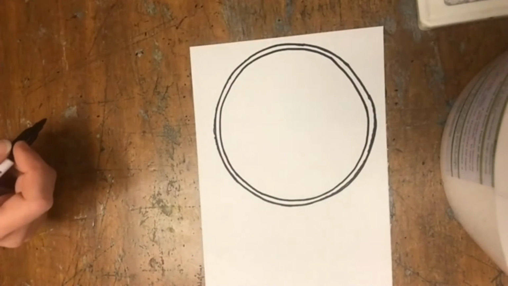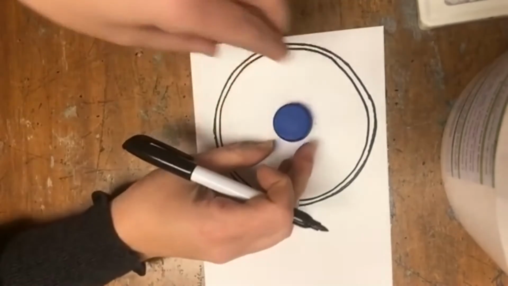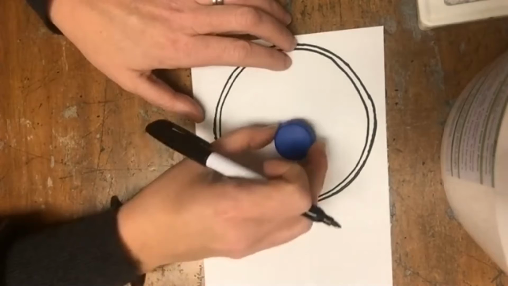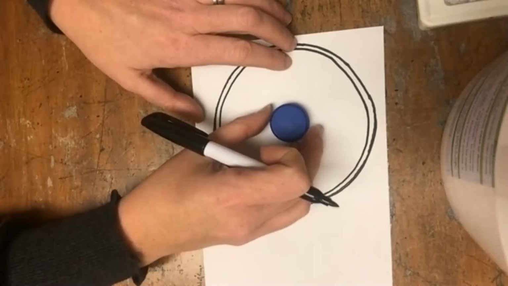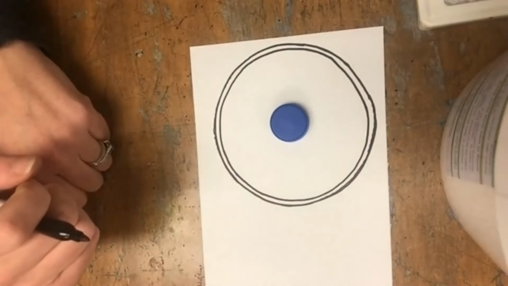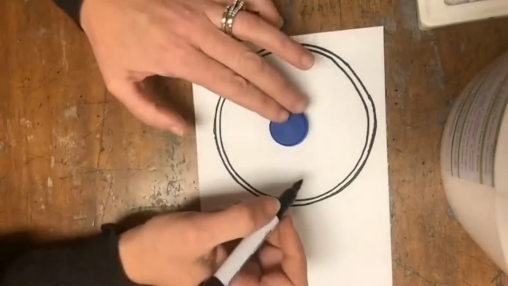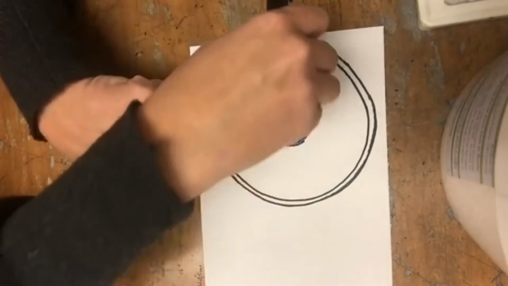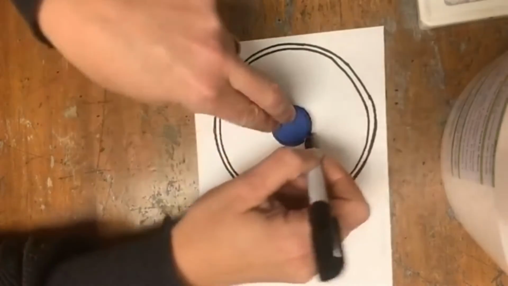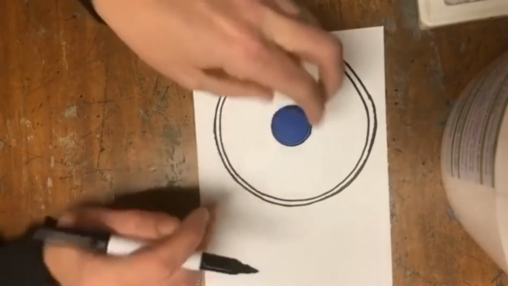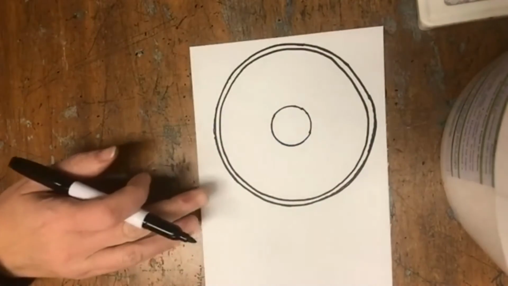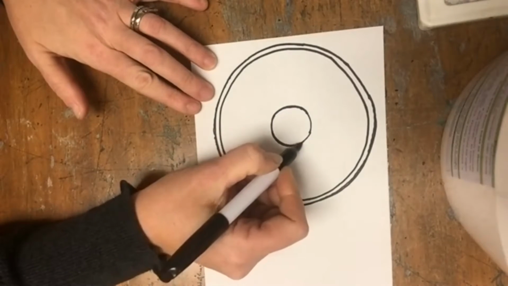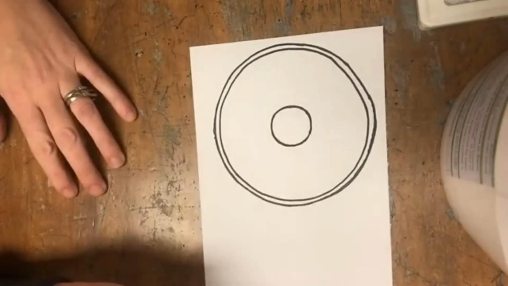Now, for the center of the dream catcher, where the good dreams pass through, I'm going to just trace this small bottle cap, and I'm going to eyeball it. You can always measure and decide if yours is perfectly in the middle, but I'm just going to guesstimate that this is approximately the middle. Okay, and I'm going to trace that circle for the inside portion of my web. So this is actually part of the web. I'm going to put that in there.